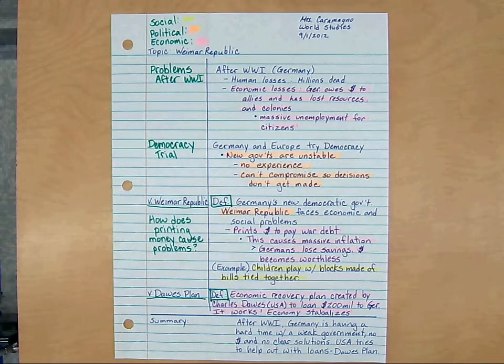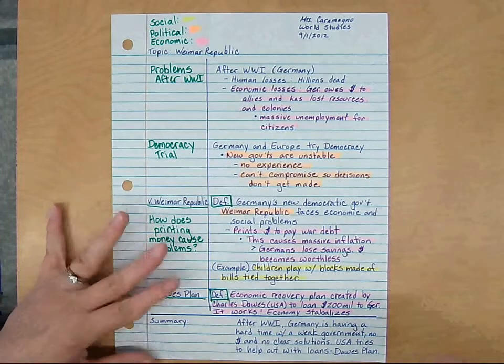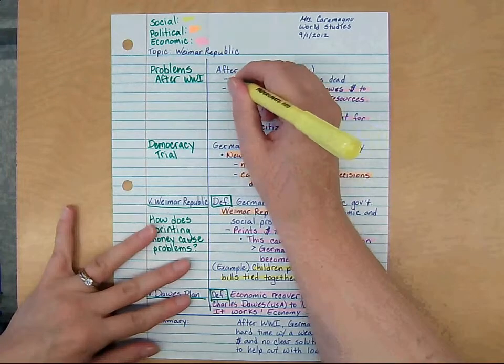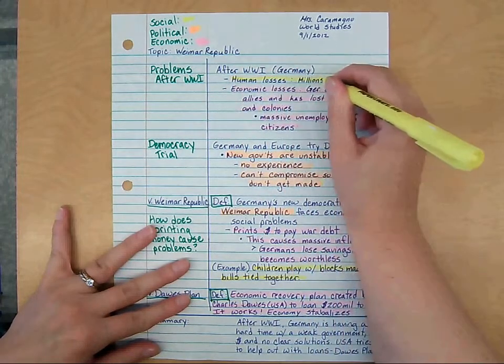I just found another social item that I could underline, and that's the human losses after World War I. This is one of the reasons that you want to keep these highlighters on hand. You might not catch everything the first time.